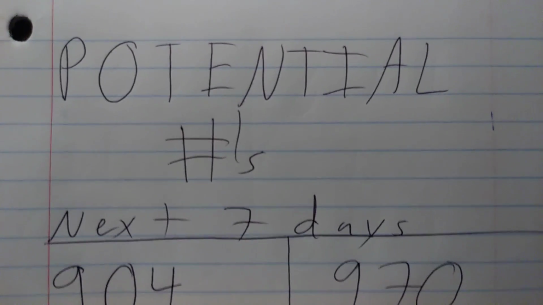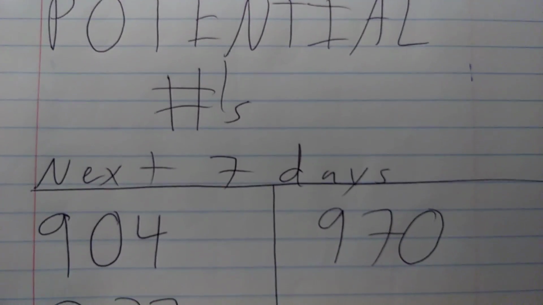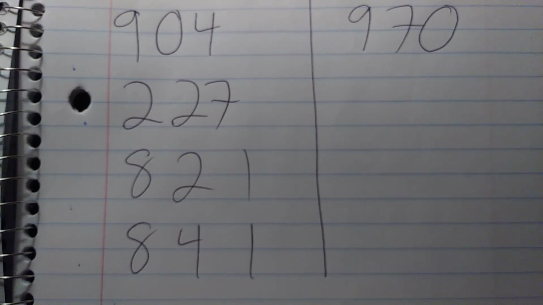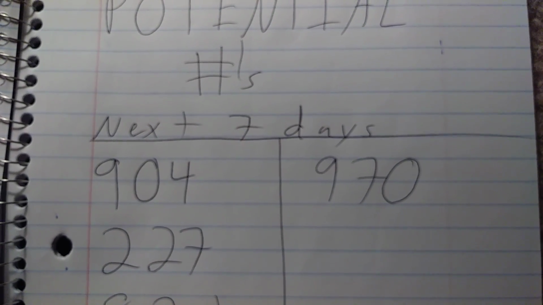And then based on all of that, the potential numbers in the next 7 days are 904, 227, that should be a 821 and an 831, and then 970. If I were to play these myself, I would probably be drawn to the 227 and the 970 as a repeat.